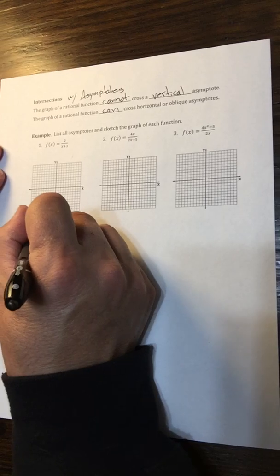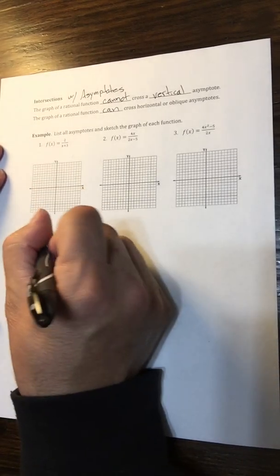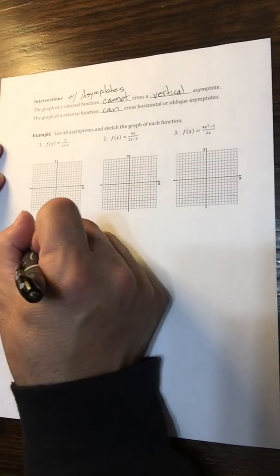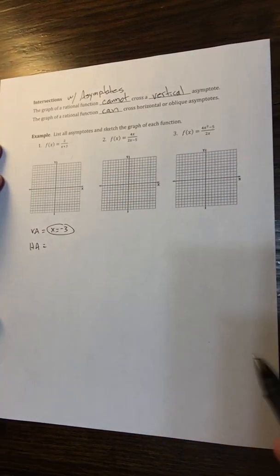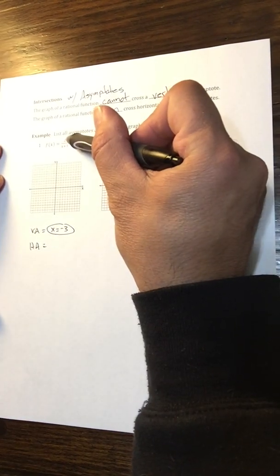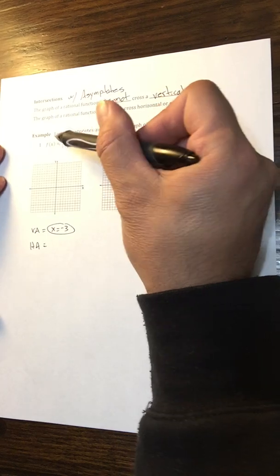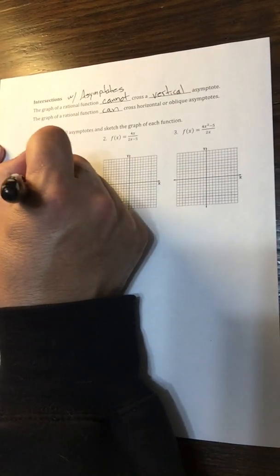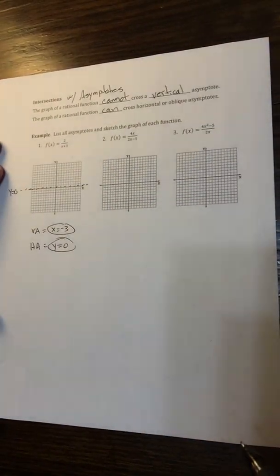Here we go. Vertical asymptote: x equals -3, whatever would make the denominator 0. Horizontal asymptote. It takes a little thinking, but you'll get used to it, and you'll actually like it. You'll be really good at this. I have an x to the 0 on the top and x to the 1 on the bottom. The x degree is higher in the bottom. That's y equals 0 all day. So I go y equals 0 as a horizontal asymptote. I go x equals -3 as a vertical asymptote.